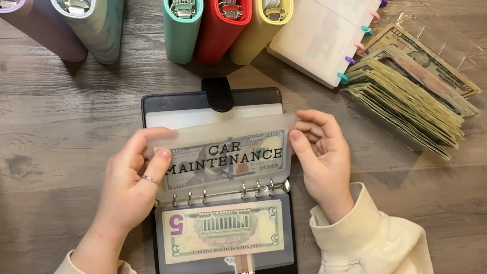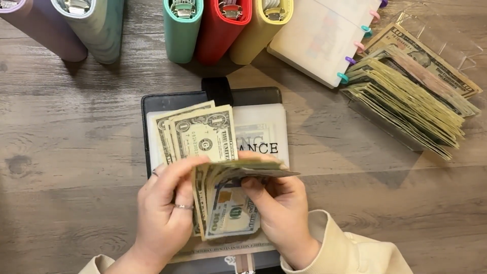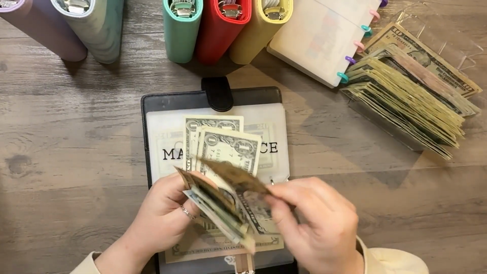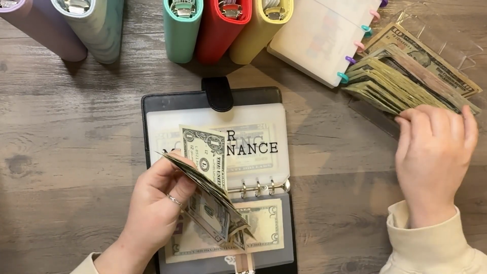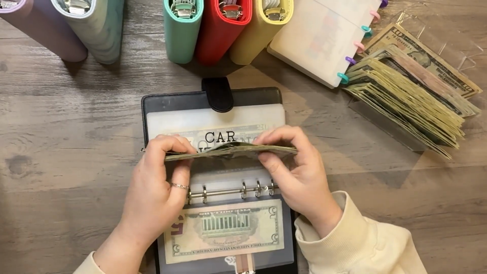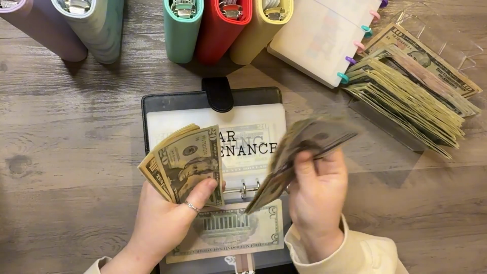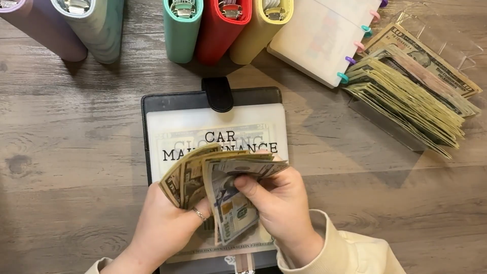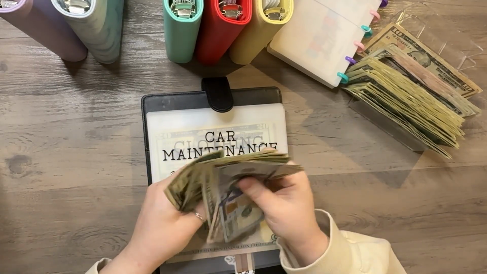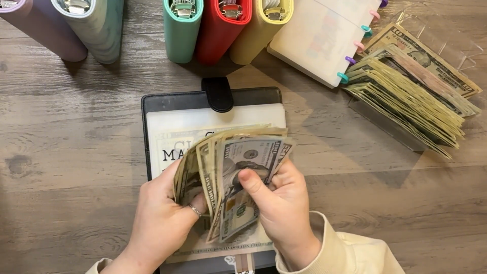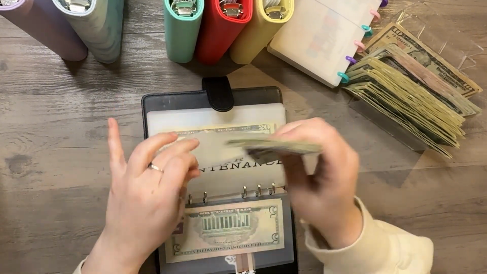Next up is car maintenance. And car maintenance will be getting $9. So car maintenance now has 100, 150, 170, 190, 210, 220, 230, 235, 236, 237, 238, 239, 240, 241, 242, and 243. So $243.